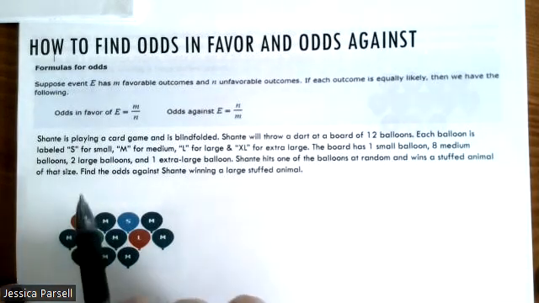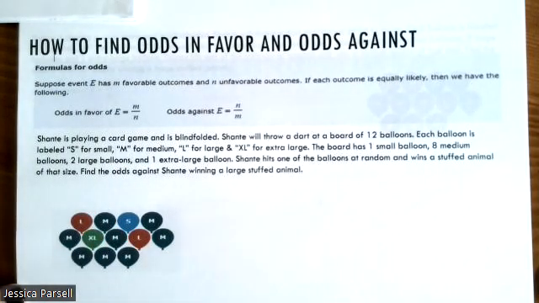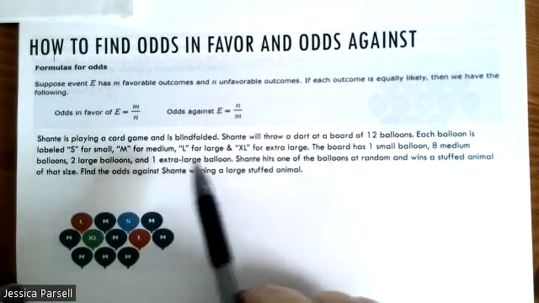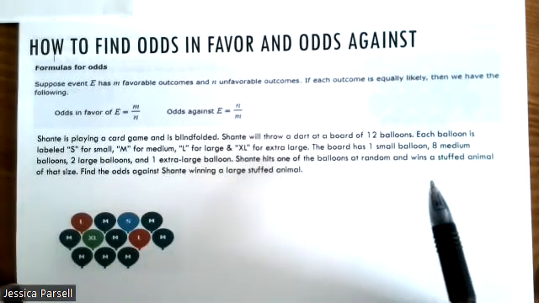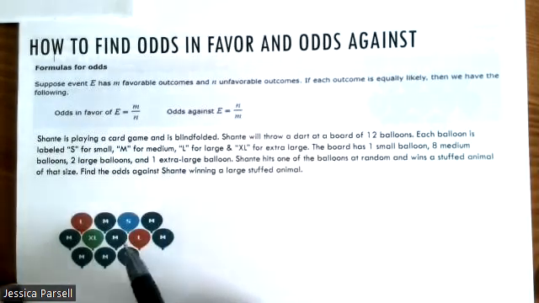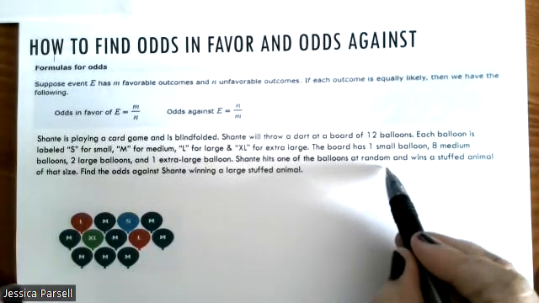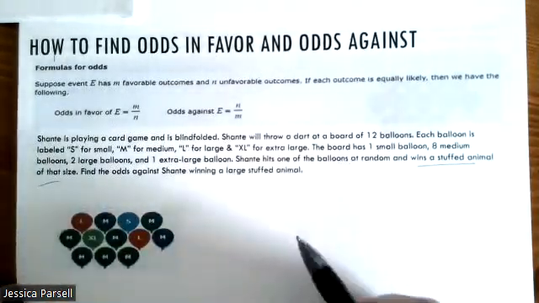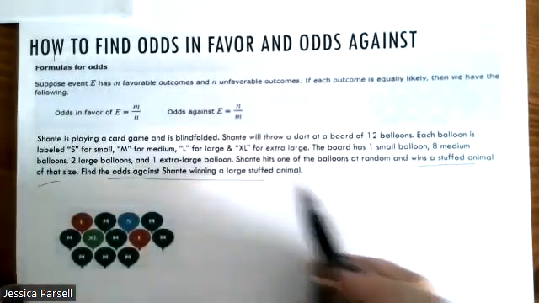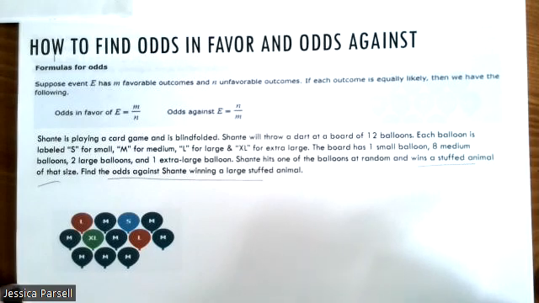Okay, so if you're back, Shantae is playing a card game and is blindfolded. Shantae will throw a dart at the board of 12 balloons. Each balloon is labeled S for small, M for medium, L for large, and XL for extra large. The board has 1 small balloon right there, 8 mediums floating around, 2 larges, and 1 extra large. Shantae hits one of the balloons at random and wins a stuffed animal of that size. Here's the question: find the odds against Shantae winning a large stuffed animal.